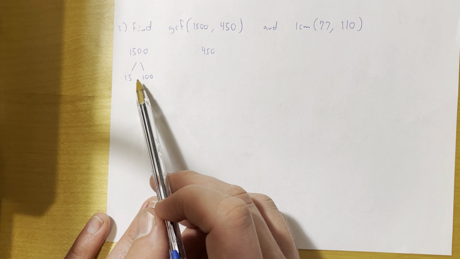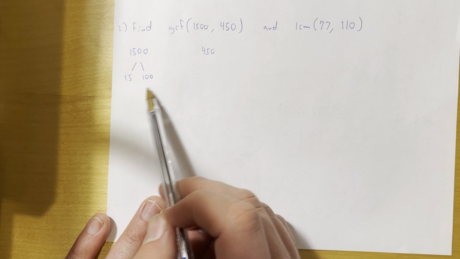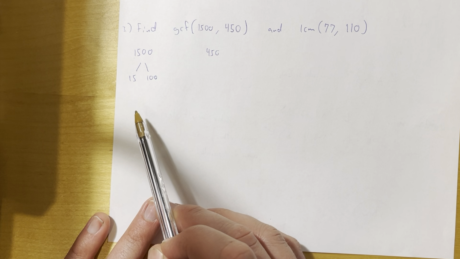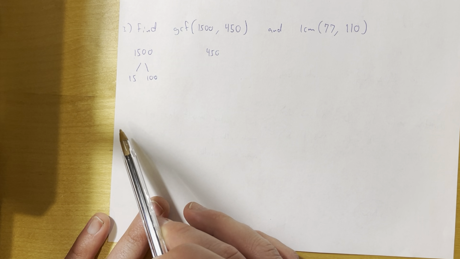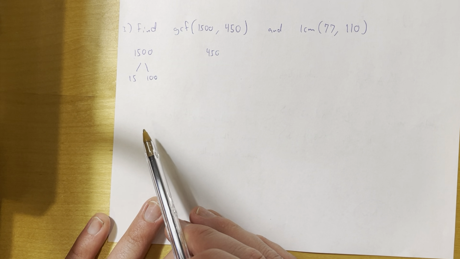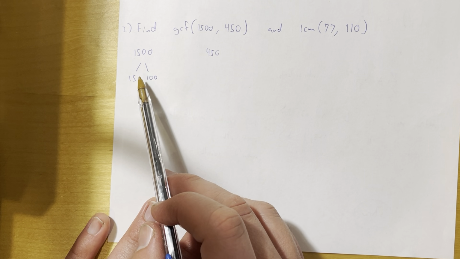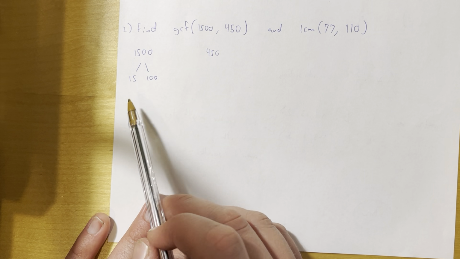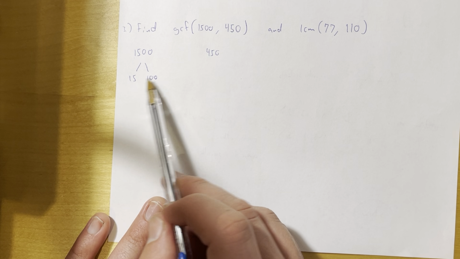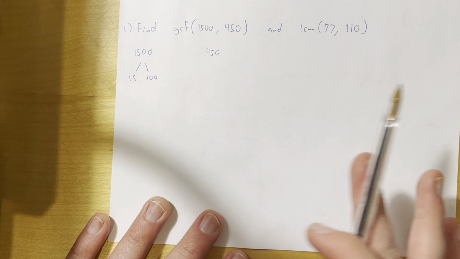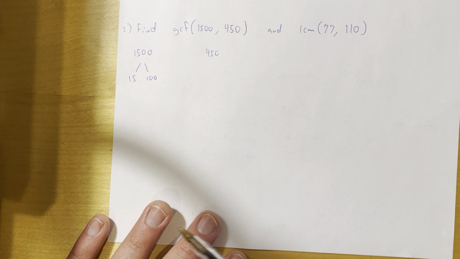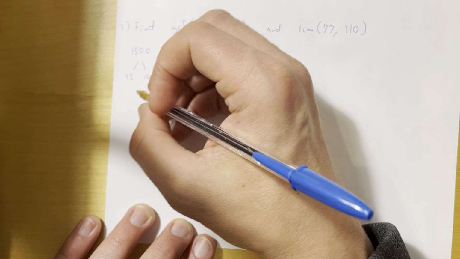But ultimately, that doesn't matter, because no matter how you end up going through this process, you will always end up with the same set of prime numbers at the end of it. So you don't need to worry about, was I supposed to do 15 times 100 or 150 times 10 or some other combination? It doesn't matter. Your factor tree might look different from mine, but our end results should end up being the same.